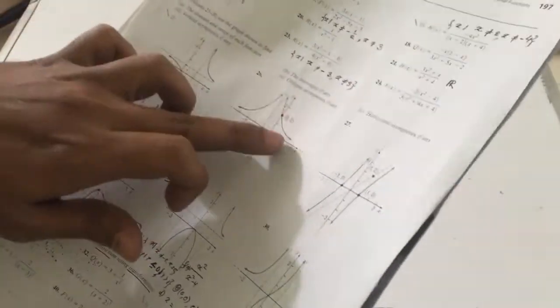It says in the following problems, find the domain and range of the function, then intercepts, then horizontal asymptote, vertical asymptote, oblique asymptote, if any. So all these things we have to find out from this. These are the problems that I am reading now. This is exercise number 4.2, polynomial and rational functions, page number 197, Michael Sullivan book, 9th edition.